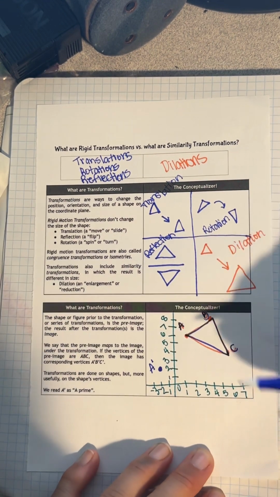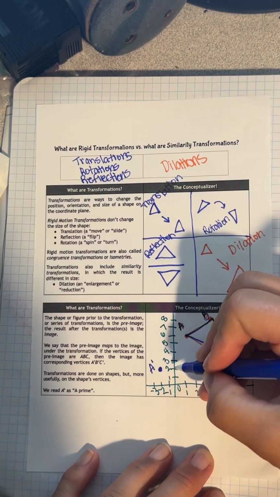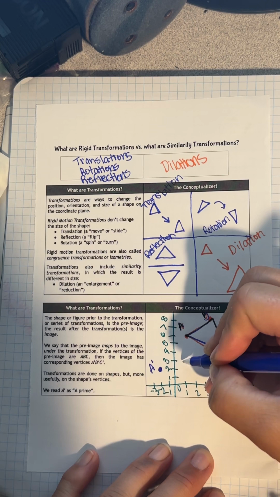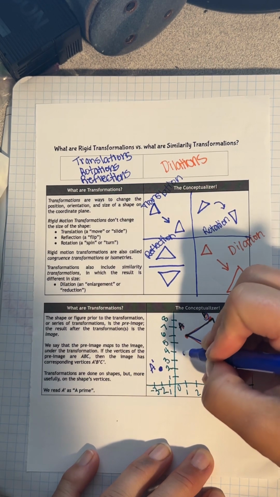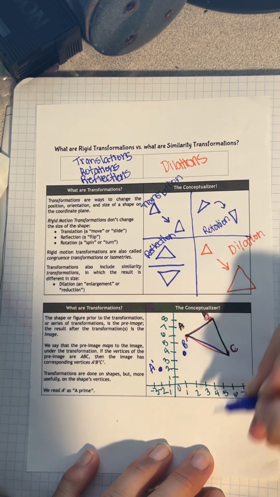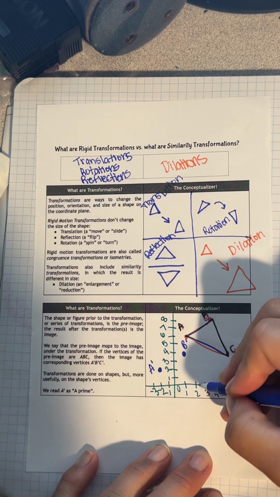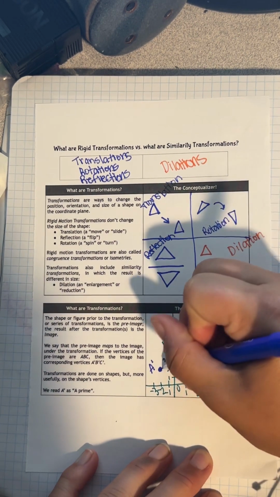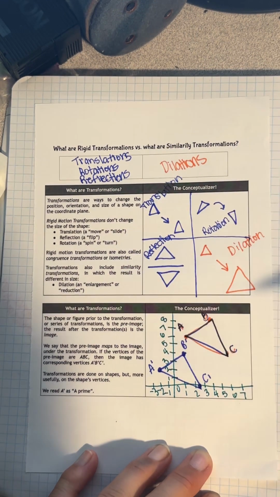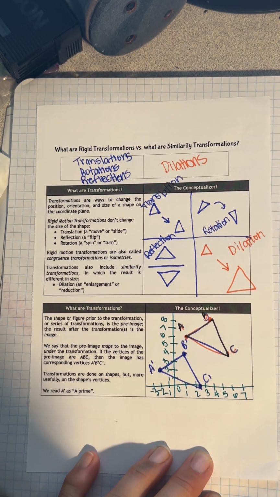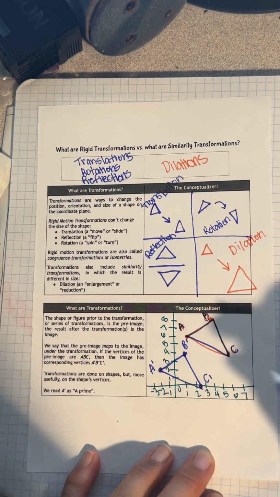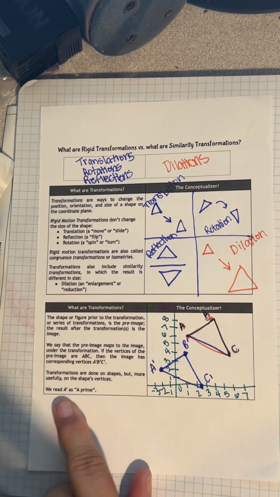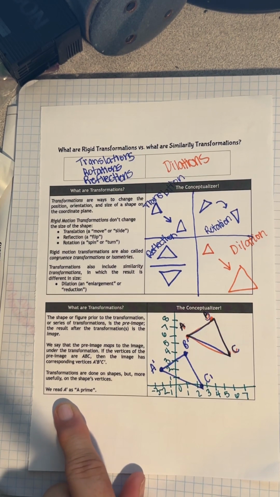And you read that as A prime, and B prime, and then C prime. And so this is a transformation, a translation, because it's just moved or slid, right? But we call this A as A prime.